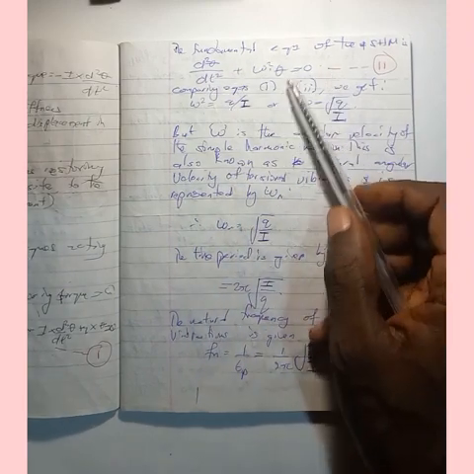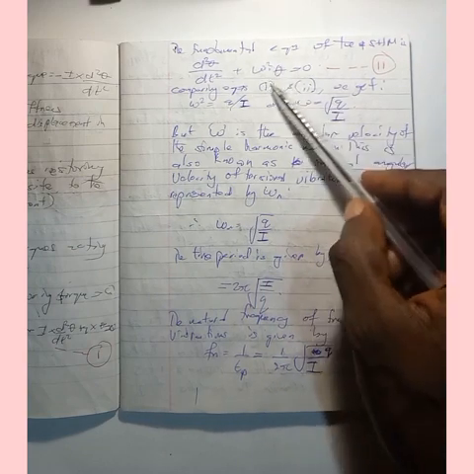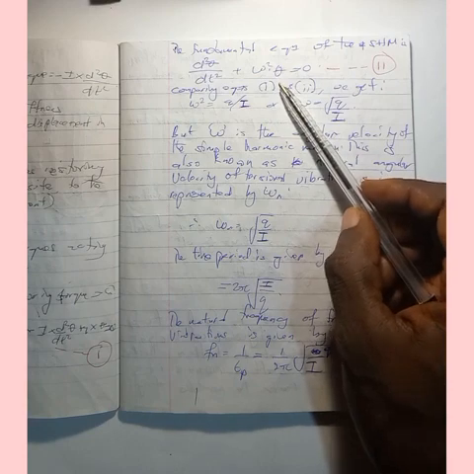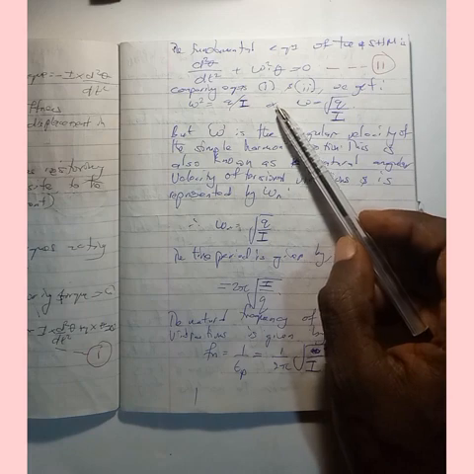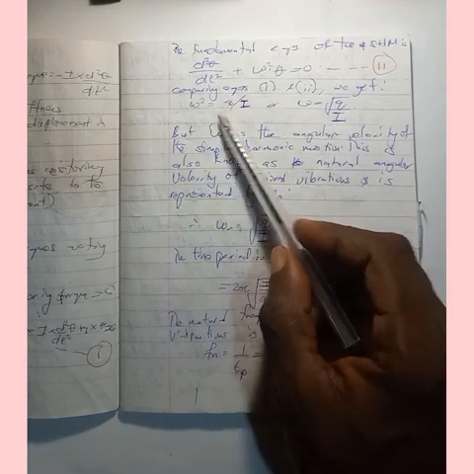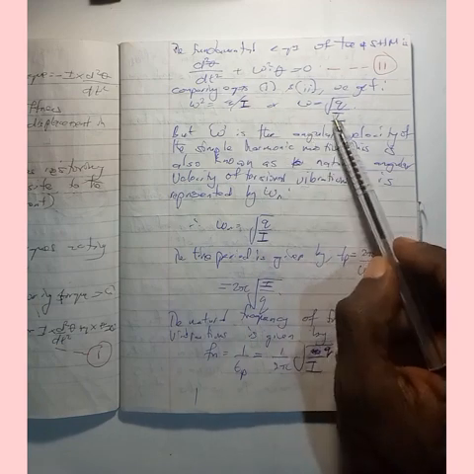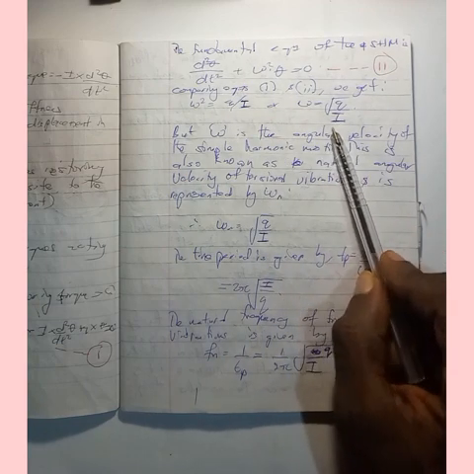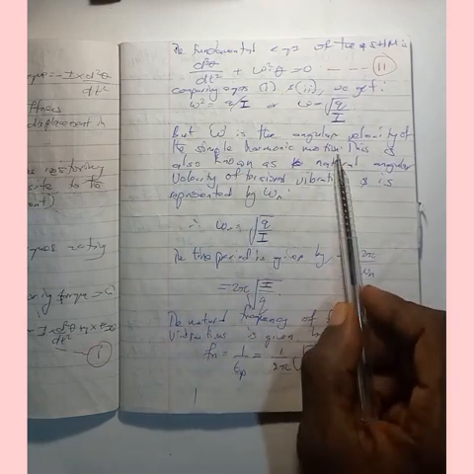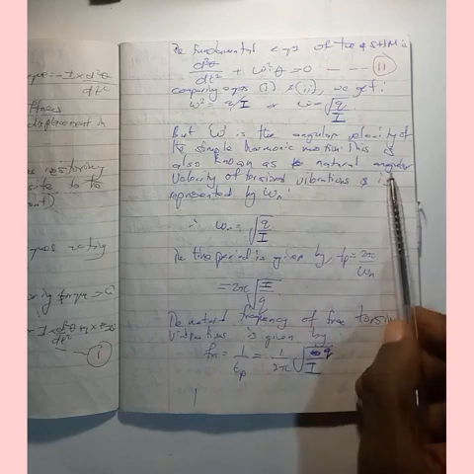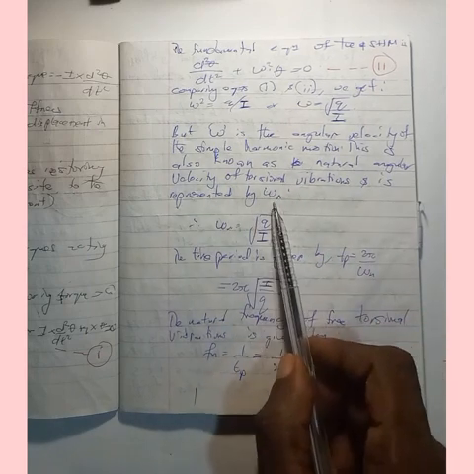Now comparing equation 1 and 2, comparing this side, we have omega square theta equals q over I theta. So theta will cancel theta, and we are left with omega square equals q over I. So omega becomes square root of q over I. Omega is the angular velocity of the simple harmonic motion, also known as the natural angular velocity of torsional vibration, and is represented by omega n.